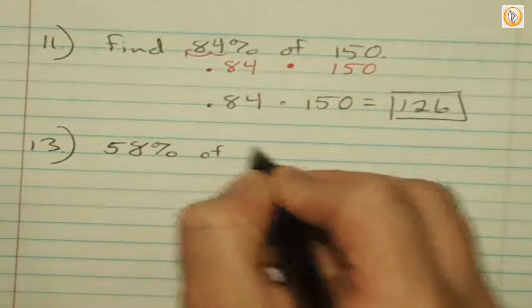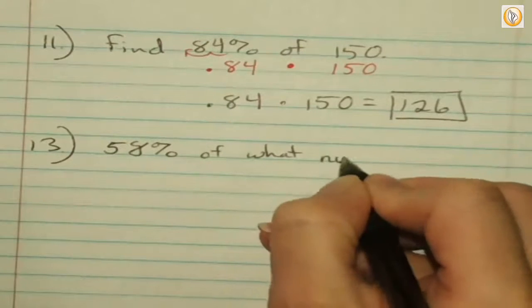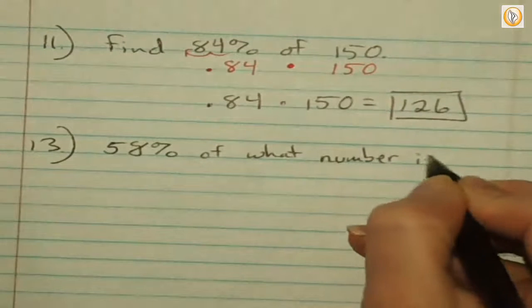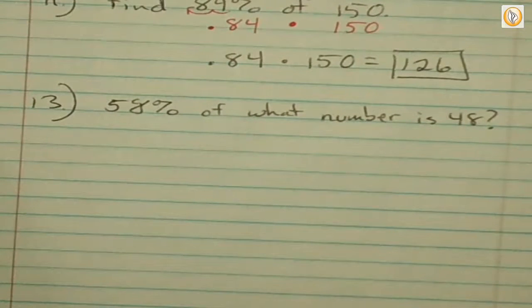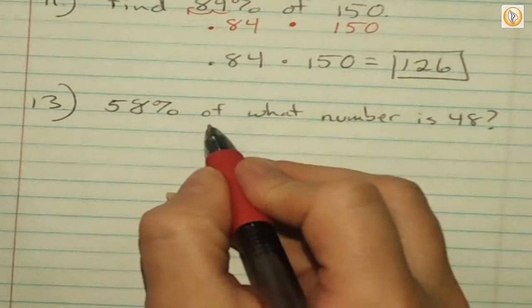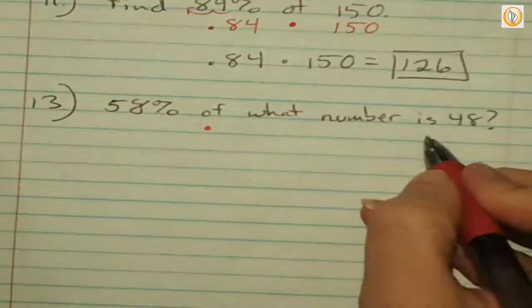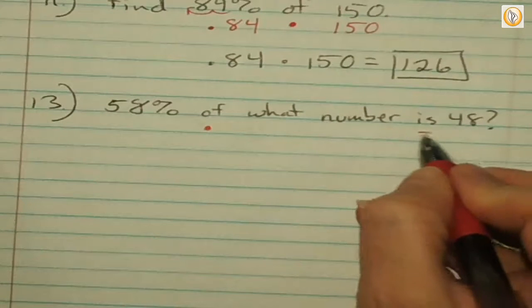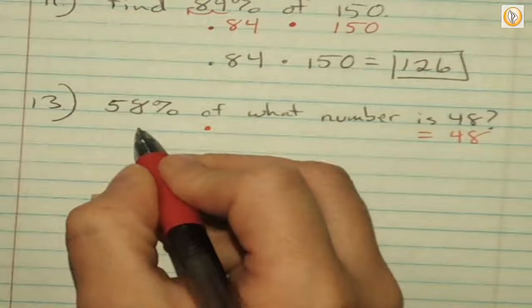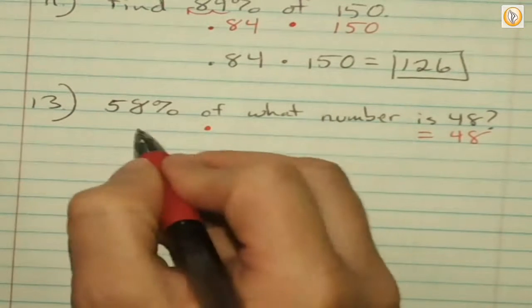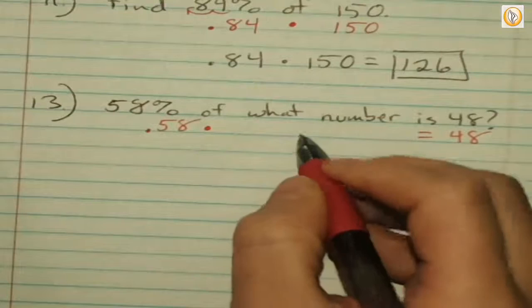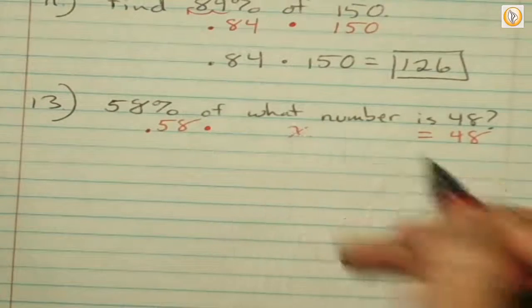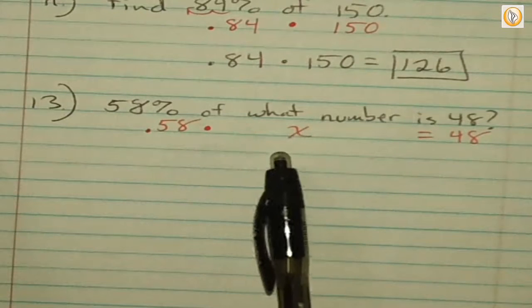13. 58% of what number is 48? Valeria, do you have it written down? Yeah. What is "of"? Times. What is "is"? Equals. Then we have 48. What do I do to the percent? Turn it into a decimal. What do you get? 0.58. And it says what number? We don't know what number, so what can I call it? X.